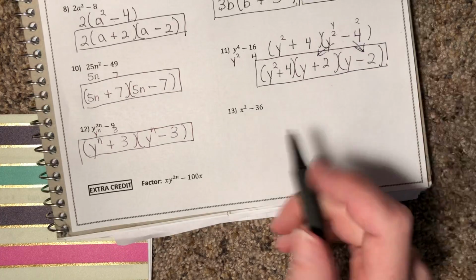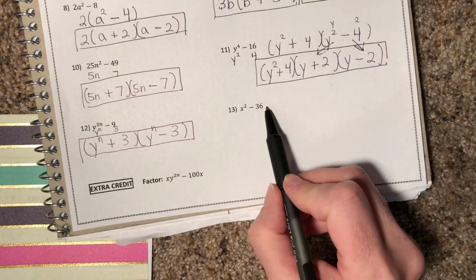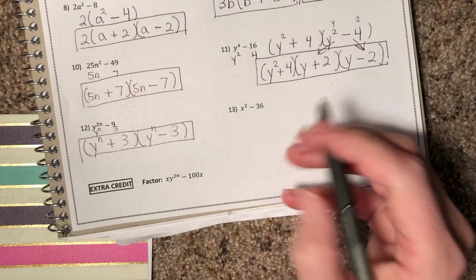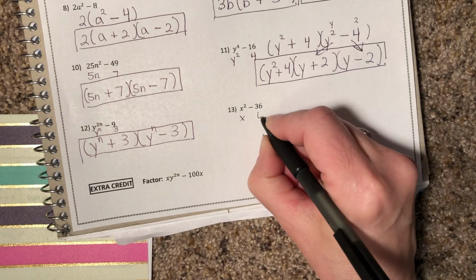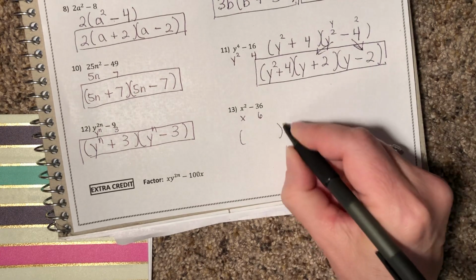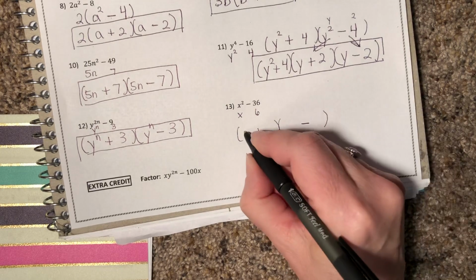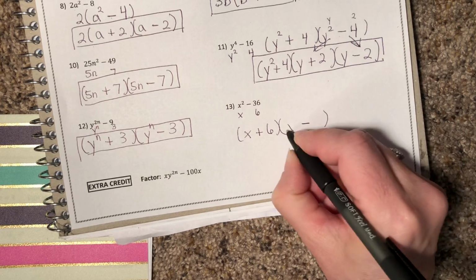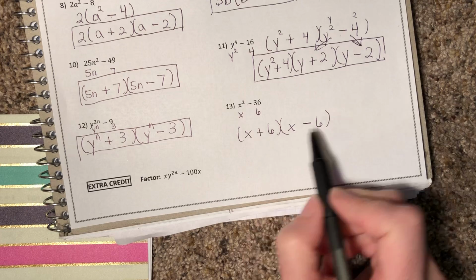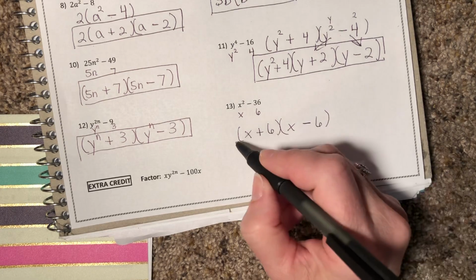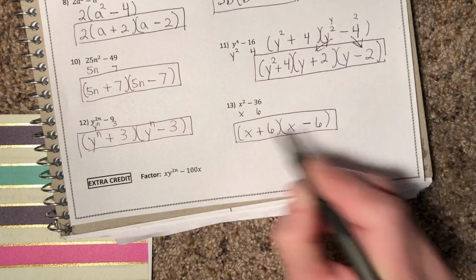And the last one. No GCF, step 2. This is the difference of two squares. These are the square roots. Two parentheses, plus, minus, x plus 6, x minus 6. I can't do anything else with those. There's no more difference of two squares.